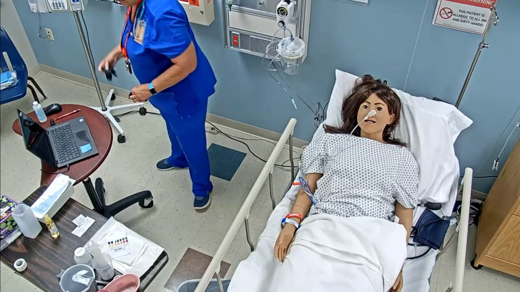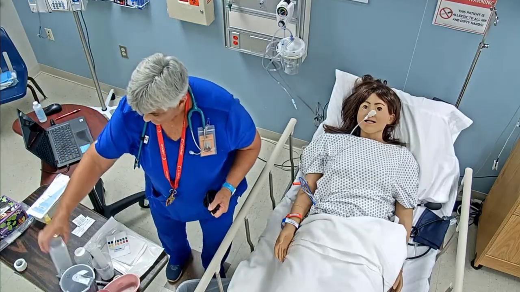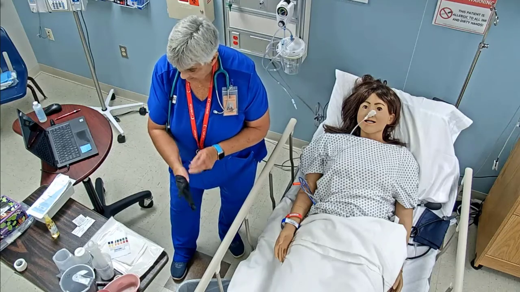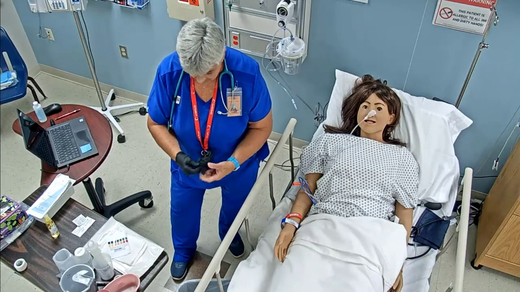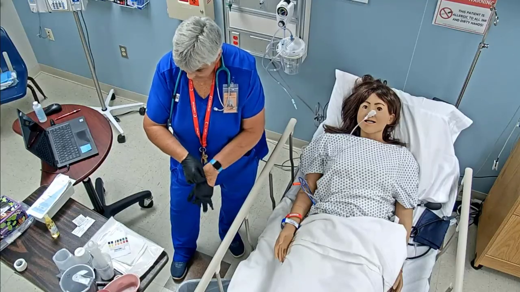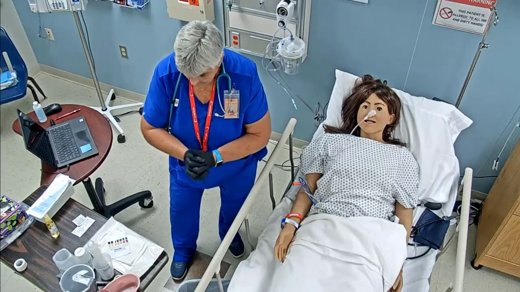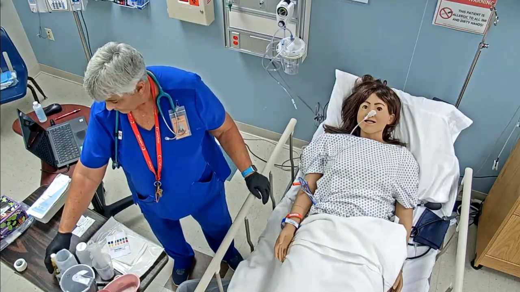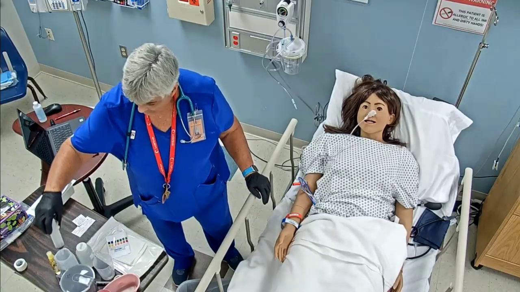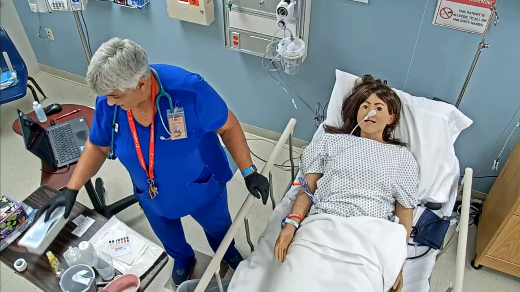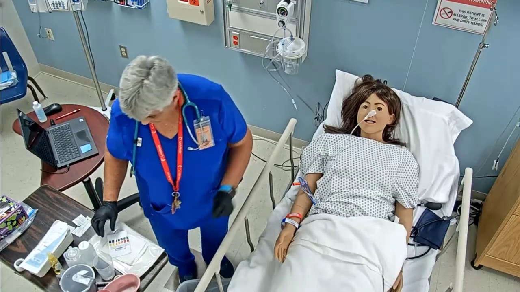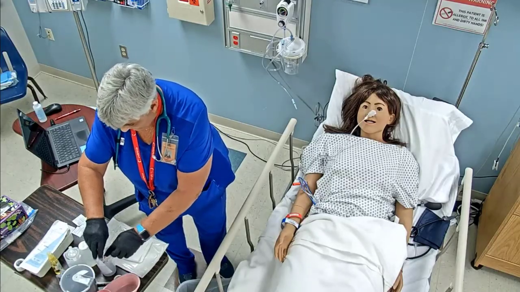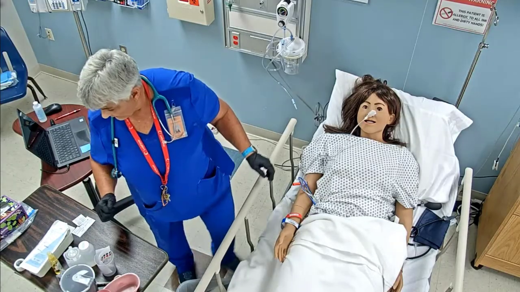We will probably be needing this as we go along, so all of that stuff will stay in here. We probably won't need that, but we'll leave that in here. So we're going to leave that in our cup here, and we're going to date, time, and initial everything that we used. We will need this at a later time, so I'm going to leave that in this cup right here, and just get rid of all of that right there.